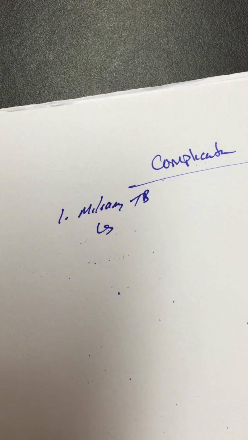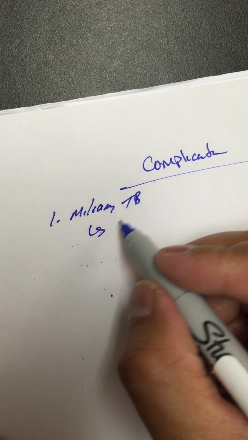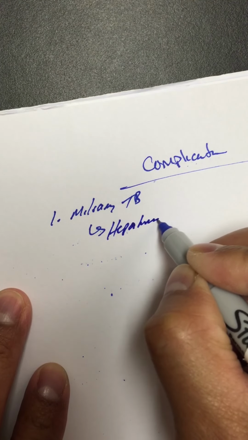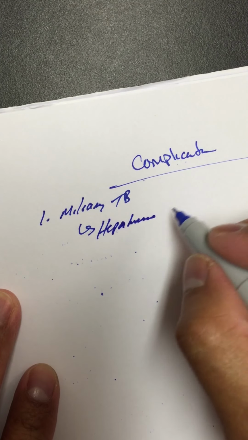Remember, we talked about how initially it will be in the lungs. Now, again, if you're immunocompromised or if the tuberculosis becomes spread, it'll go out to other areas. So it can spread to, for example, your liver, causing hepatomegaly or enlargement of the liver.